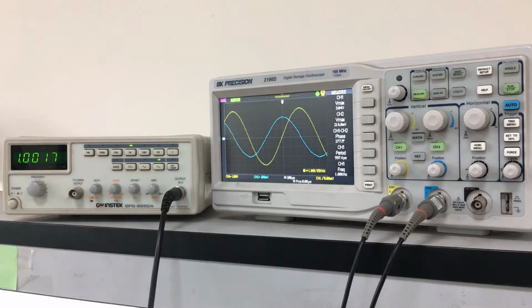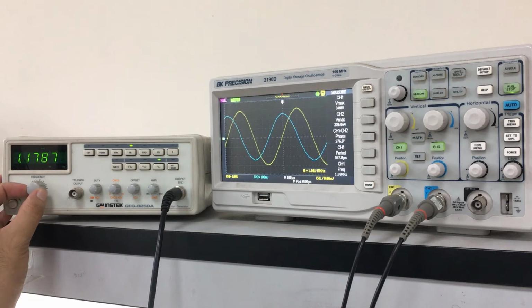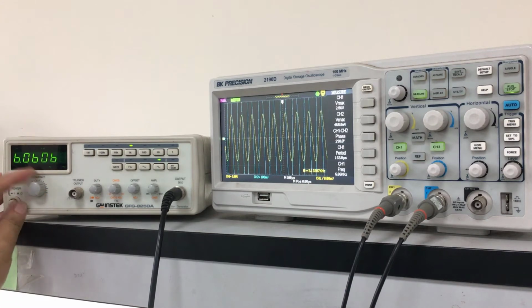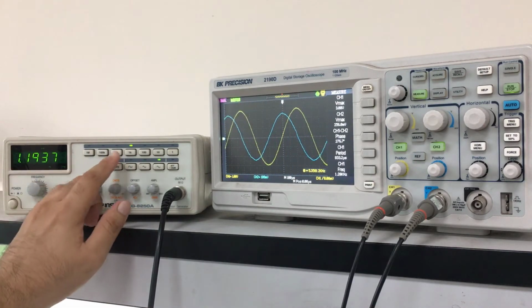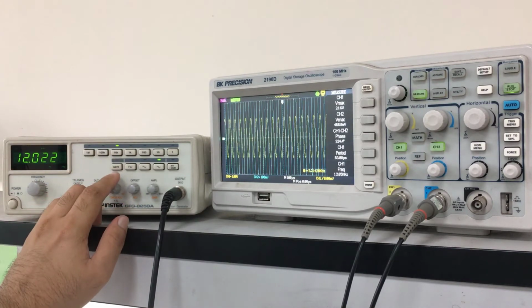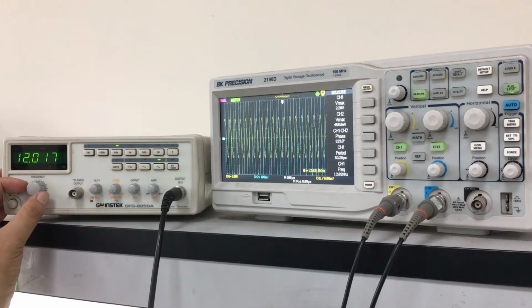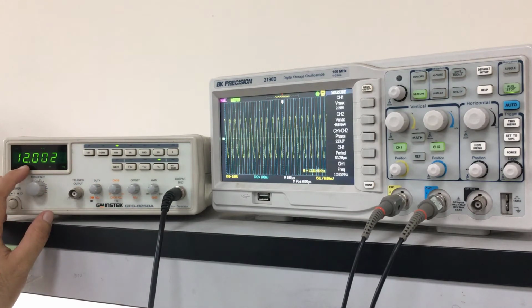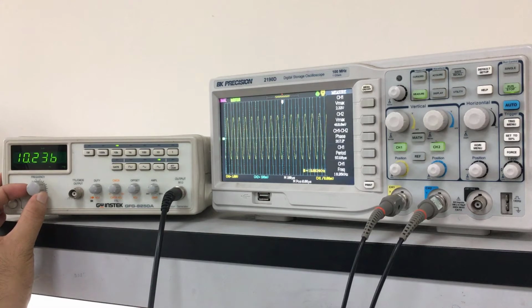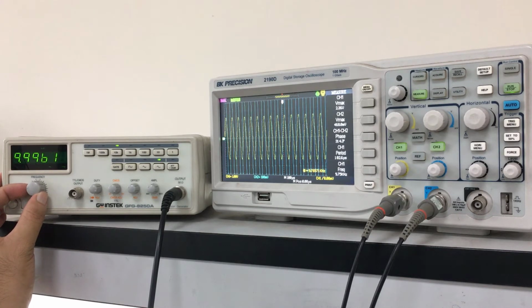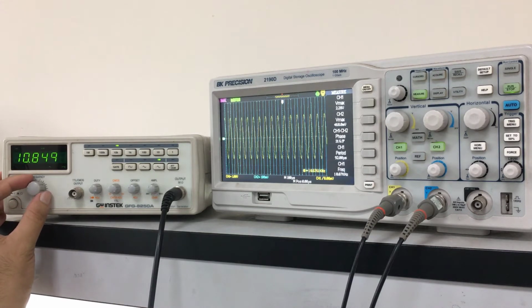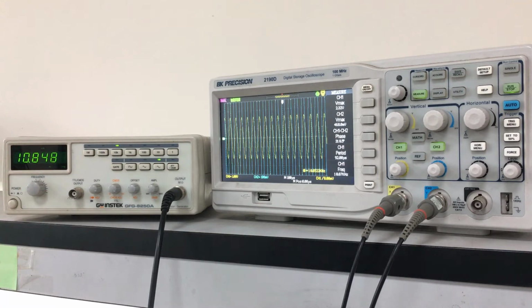Then we increase the frequency to 10 kHz. However, we see that at the max position of the frequency knob, the output is 6 kHz. So we need to change the range. I reduce the knob down and press the 10K button to increase the range. So now the output is 12 kHz, so I reduce it to 10. Okay, so we have 10 kHz.